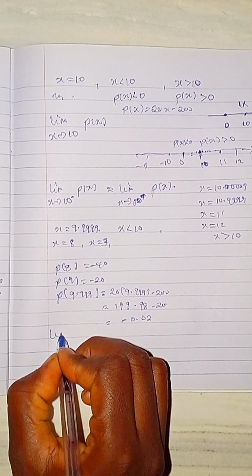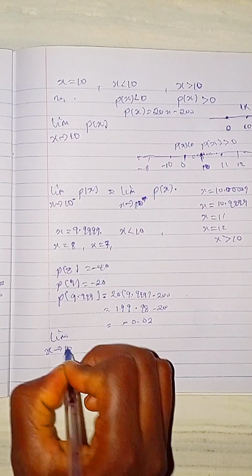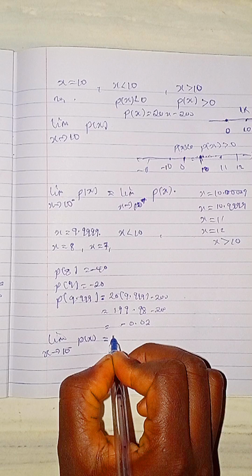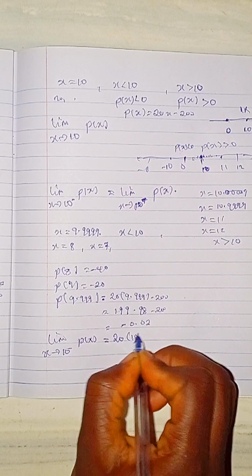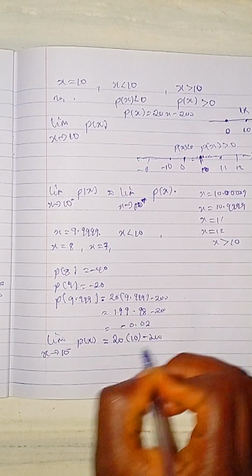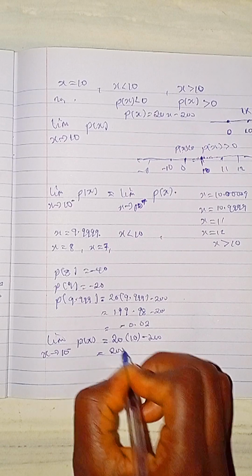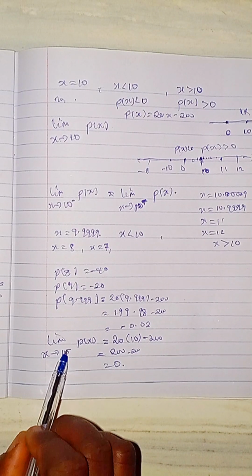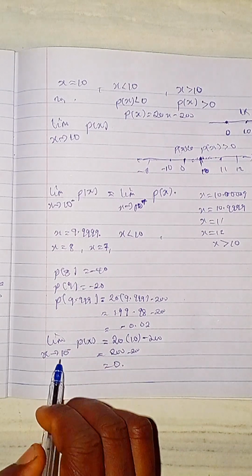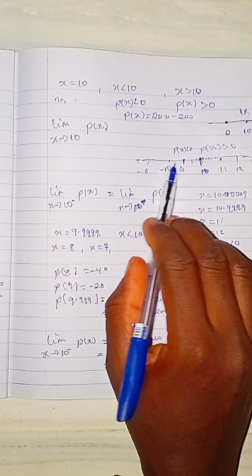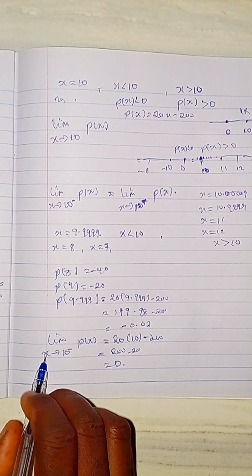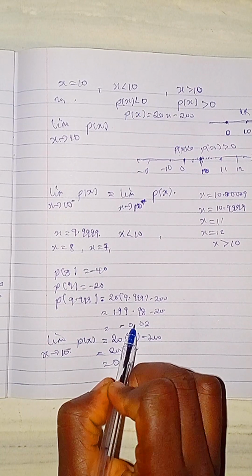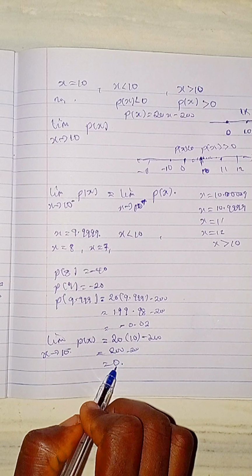We say the limit as x approaches 10 from the negative side of the profit function is going to be 20 times 10 minus 200. This is 200 minus 200, which is 0. Because x is getting close to 10, approaching it from the left is what we call the left-hand limit. The value is getting close to 0, so the limit is 0.